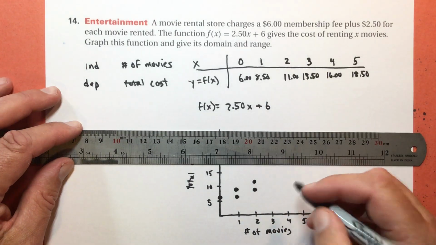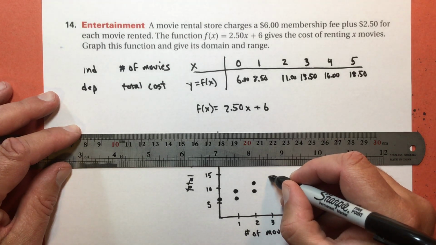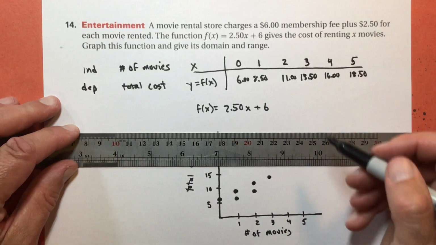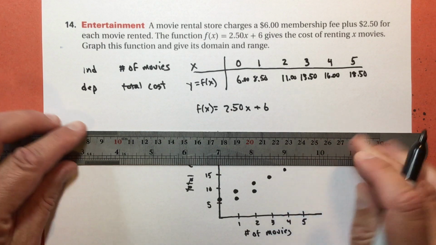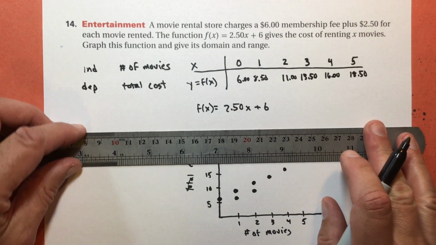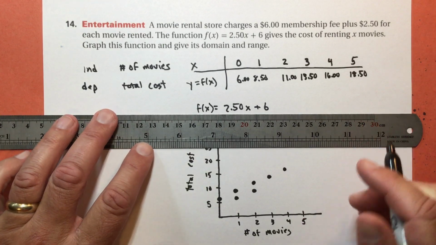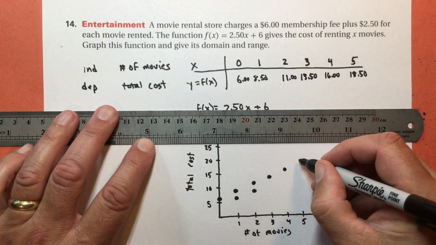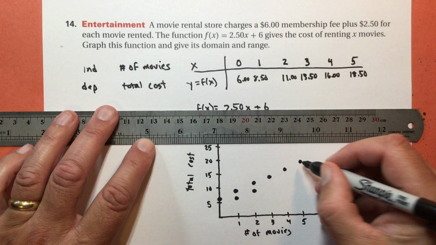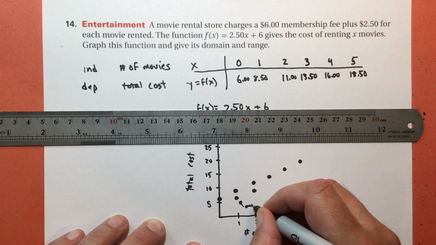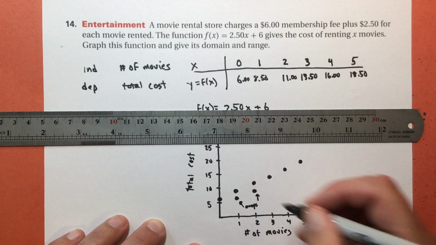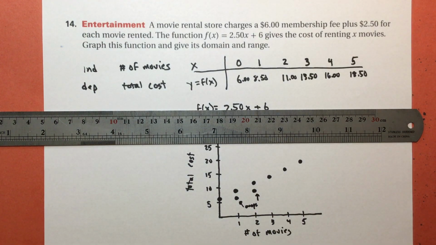3 movies is going to be $13.50, which is about right here. 4 movies is going to be $16, which is about right here. See, I was just a little bit above the 15. I'm doing my best here. And 5 movies is going to be $18.50. All right. So, oops, for those 2. Sorry, didn't mean to do that.